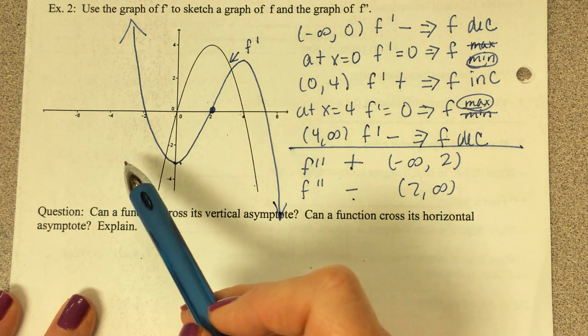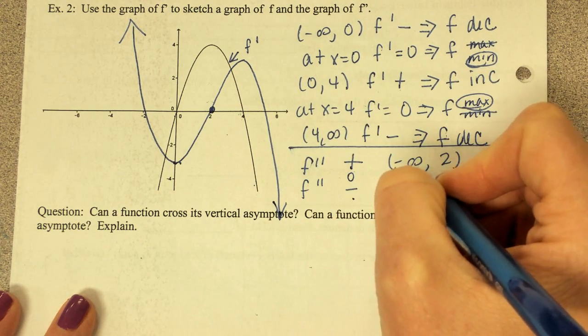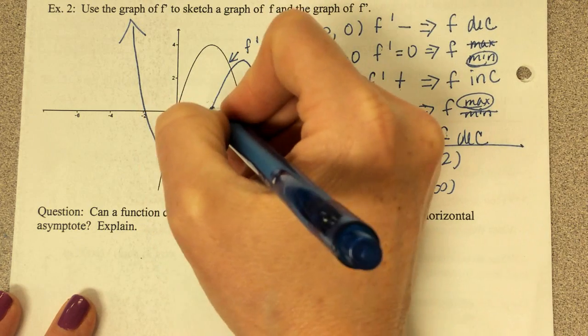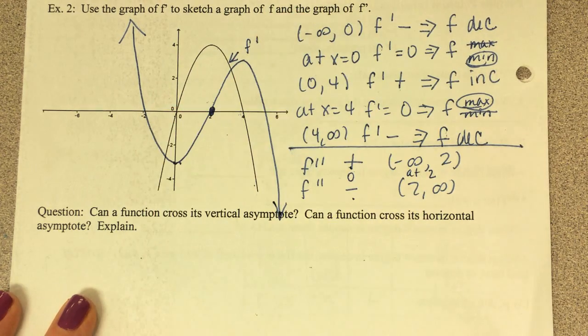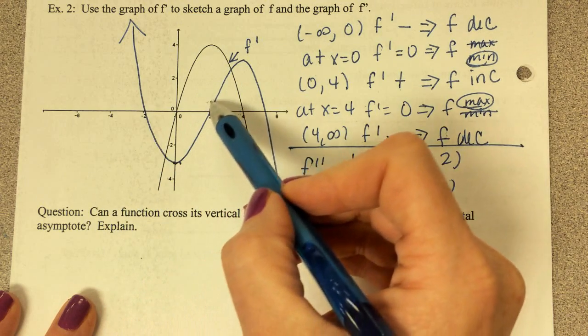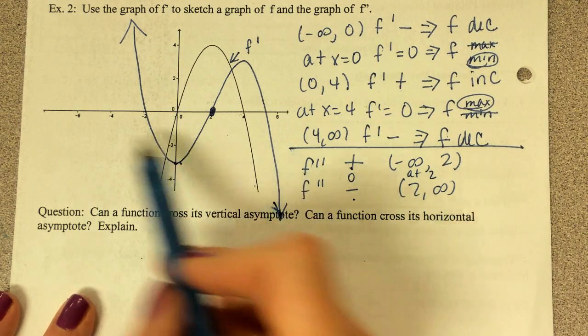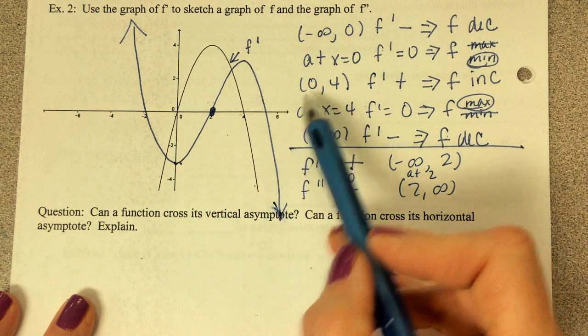What would that look like, guys? And then at 2, I know it has to be 0. It has to be 0 at 2. So I know I'm going to have this point right here. Would it be A, B, or C?